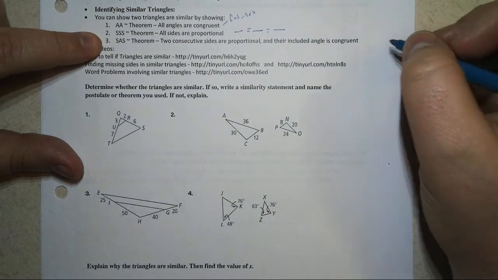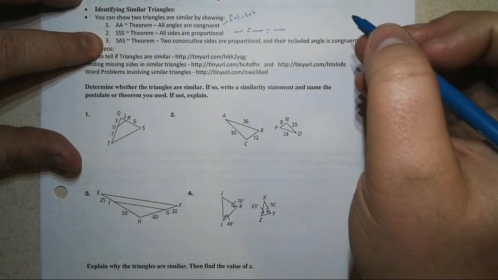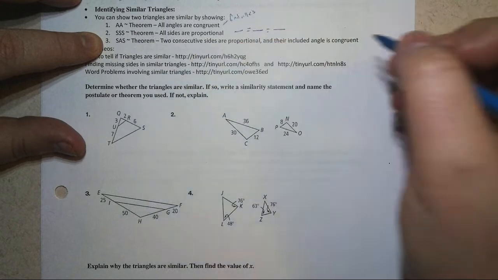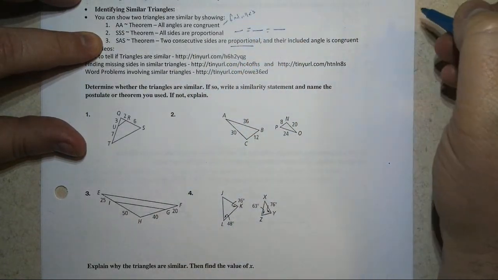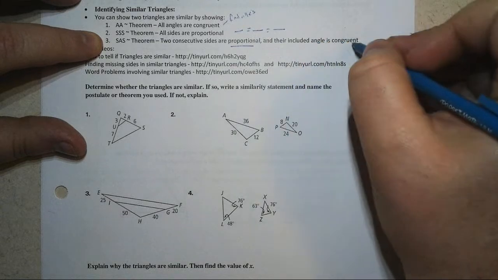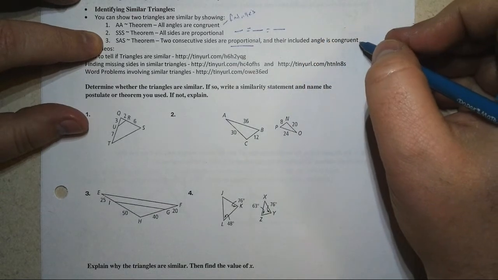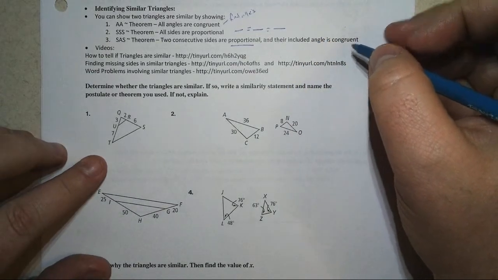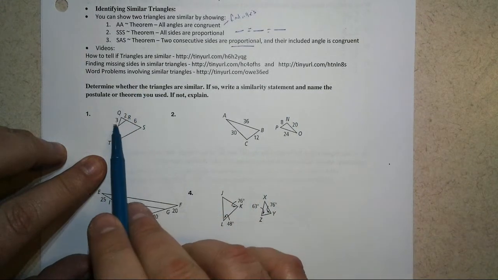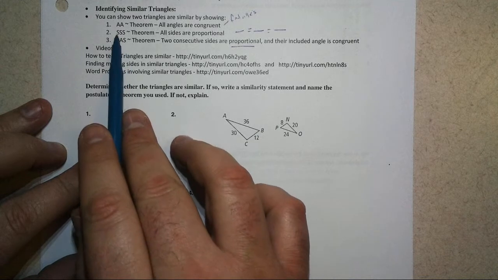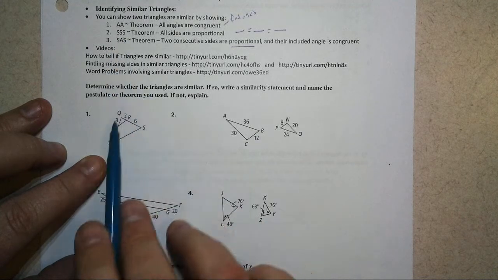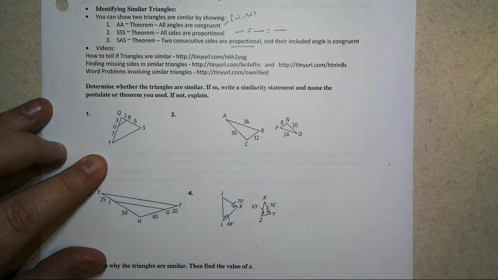And the second one is, we're looking for two consecutive sides, so two sides that are next to each other, to see if they're proportional. So once again, you're going to do the proportion and show that their included angle is congruent. So the first one here, we only have two sets of sides given, so we're not going to use side, and we don't have any angles, so we wouldn't use angle.